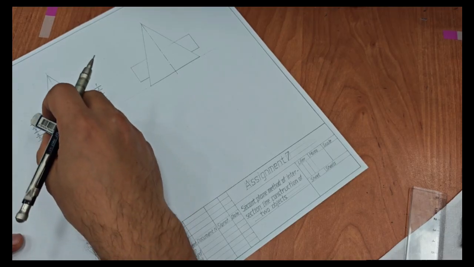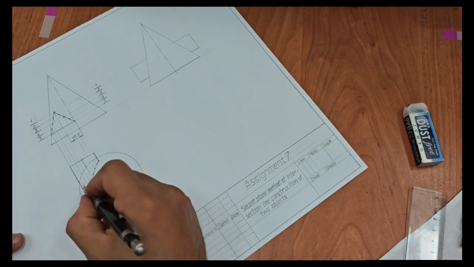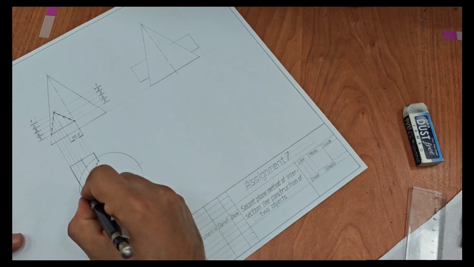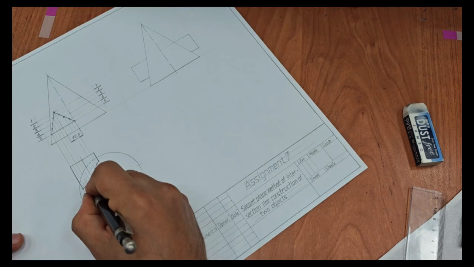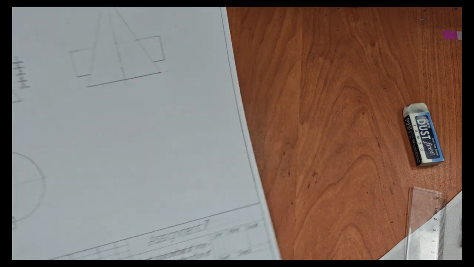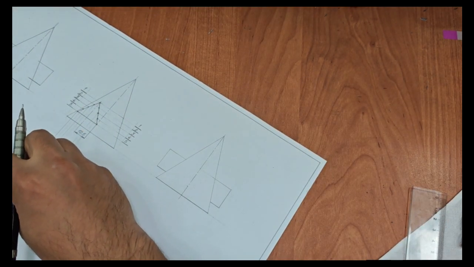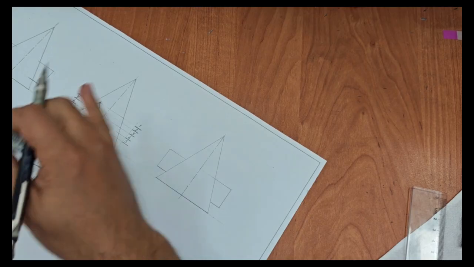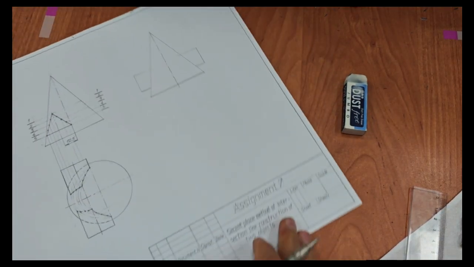Okay, now it's correct. So I'm searching for it. So now that is correct.